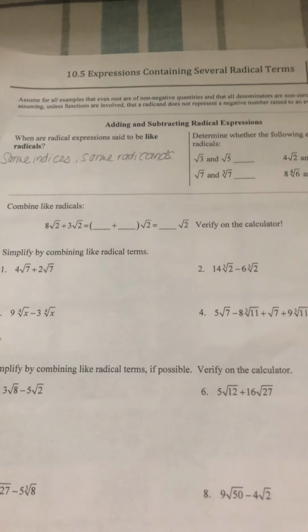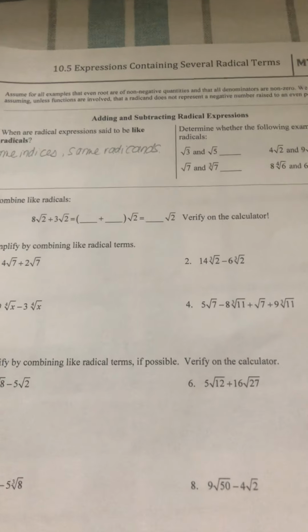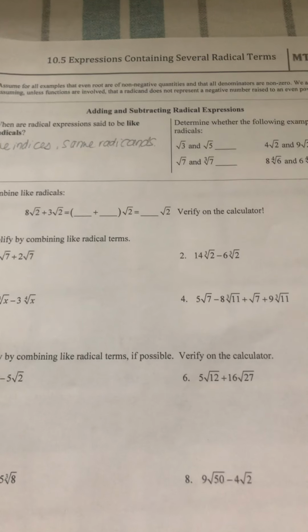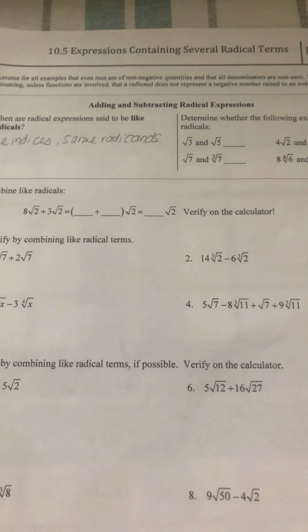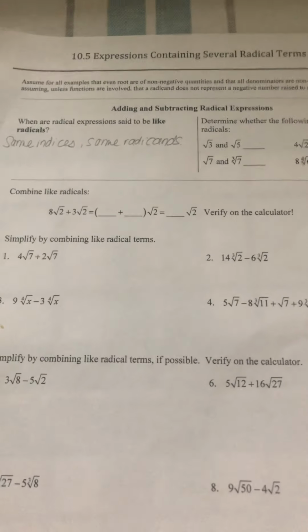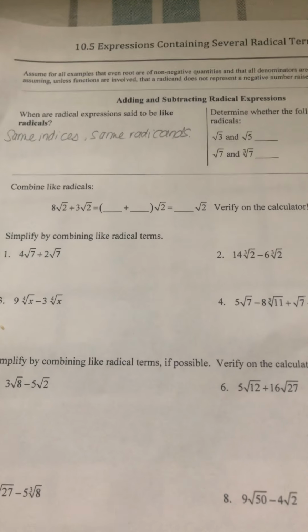Hello everybody, this is lesson 10.5. This is basically adding, subtracting, and multiplying radicals. So please print out the notes from Play-Doh and follow along.